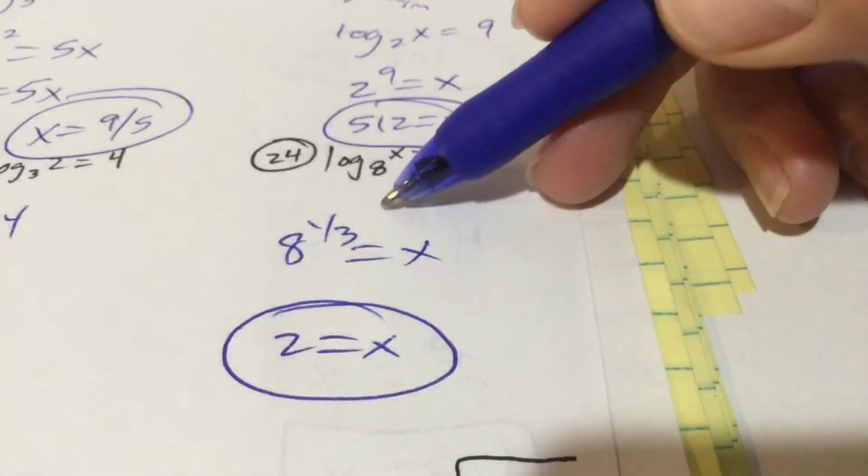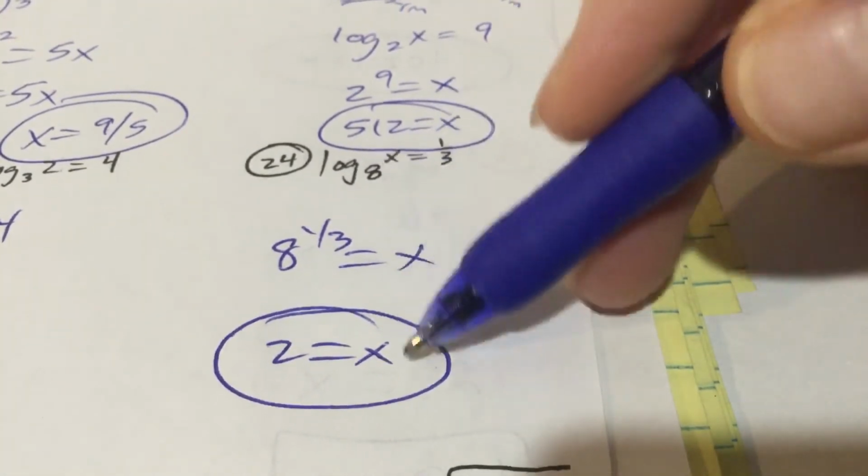And this last one's pretty easy. 8 to the 1/3 equals x. X is 2.